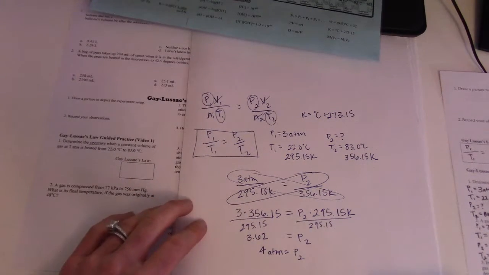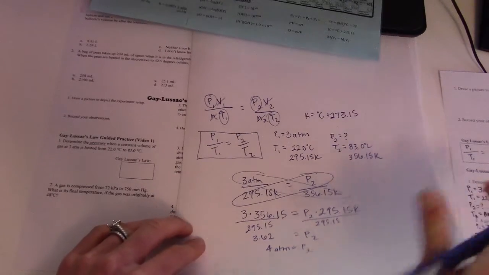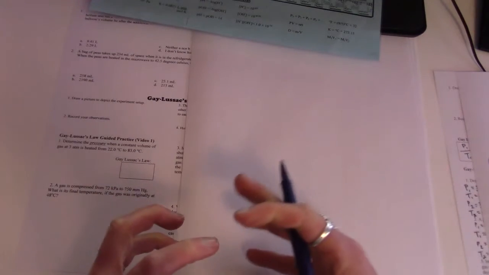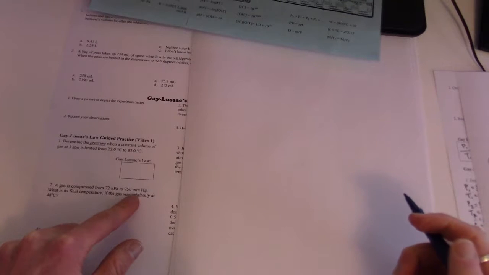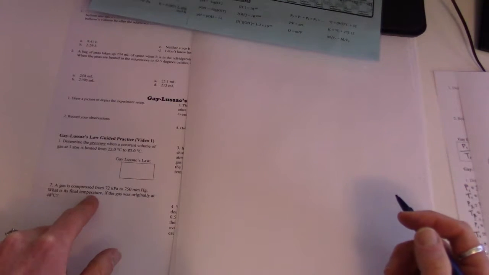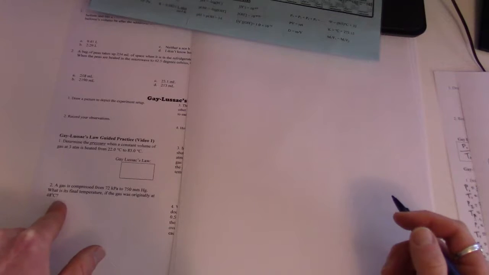Okay. All right, let's go ahead and look at problem number 2. Okay, problem number 2. A gas is compressed from 72 kPa to 750 millimeters of mercury. So compressed means the container is made smaller and the pressure goes up. What's the final temperature if the gas was originally at 48 degrees Celsius? Okay, so I take that back.